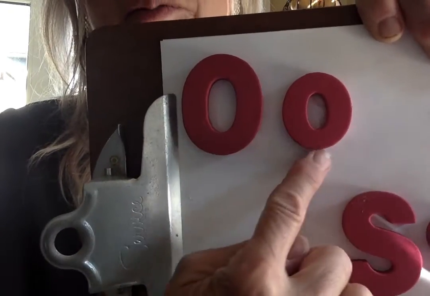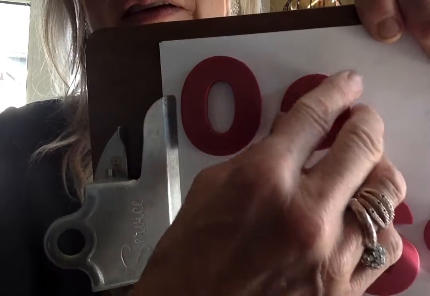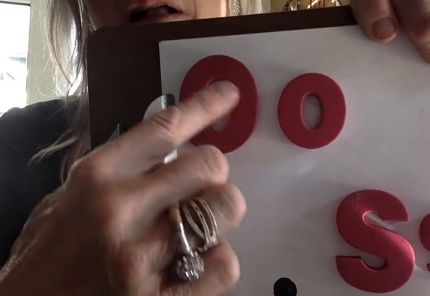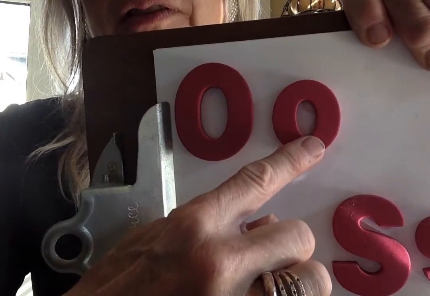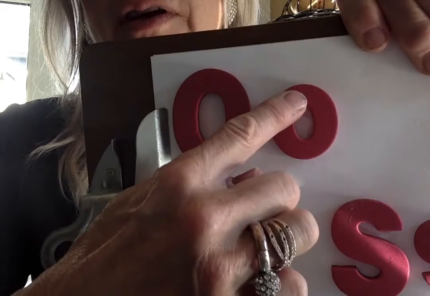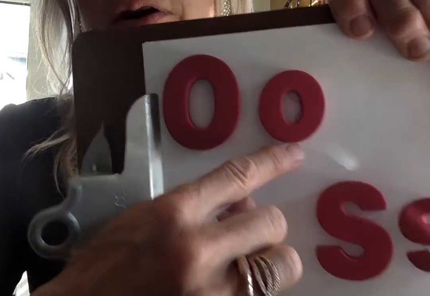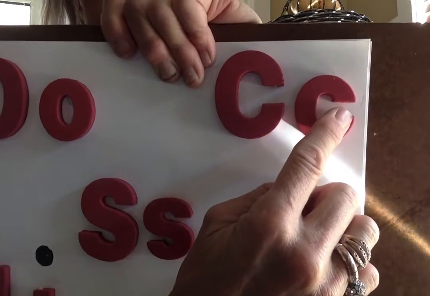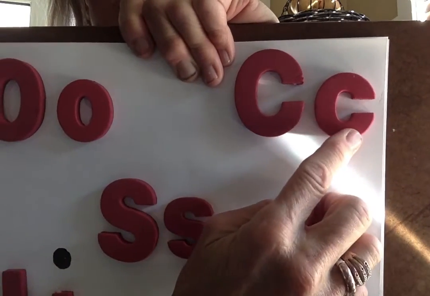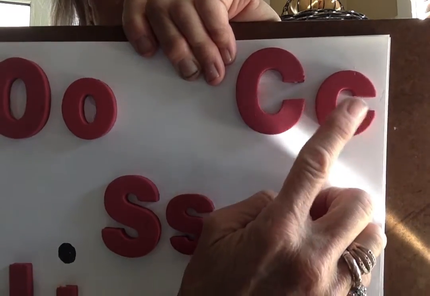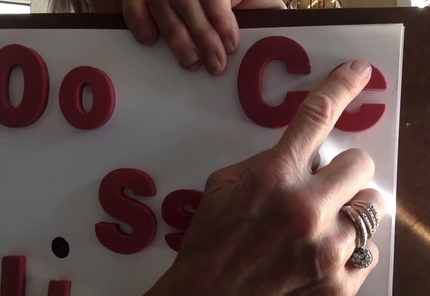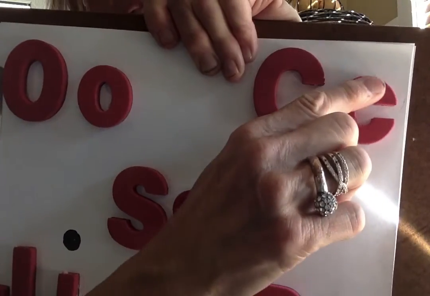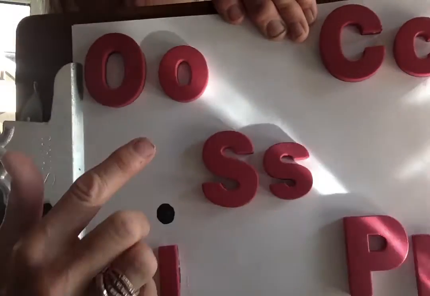If you pick this one, you're right. This one is lowercase o. It's smaller than this one. See the difference? They look the same almost, but one's smaller, one's shorter. That's the O. Here's the C. Can you find the lowercase c? If you pick this one, you're right. It's smaller. It's shorter. This one is not. This is the lowercase c.